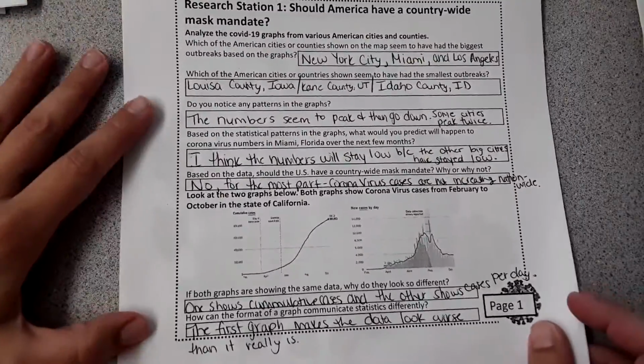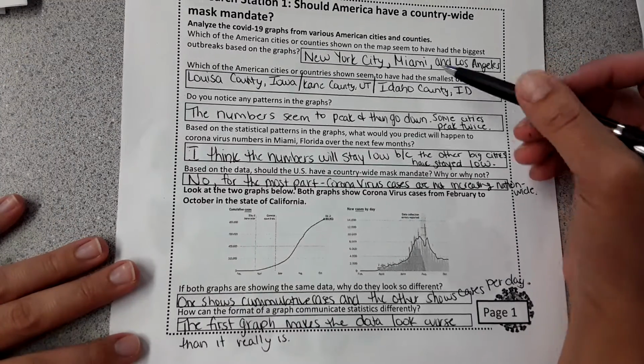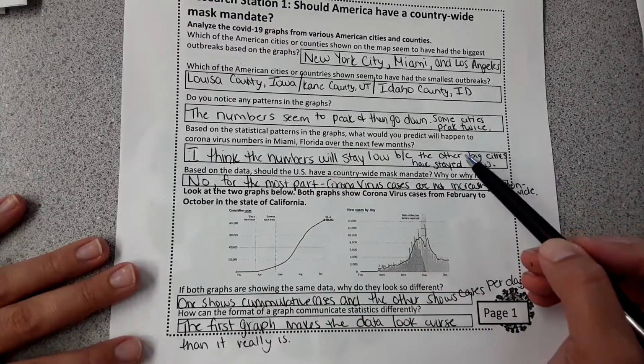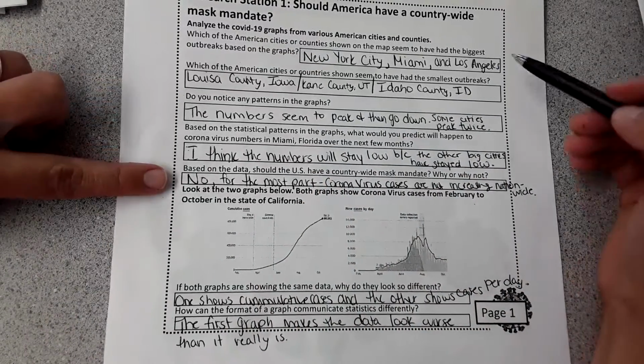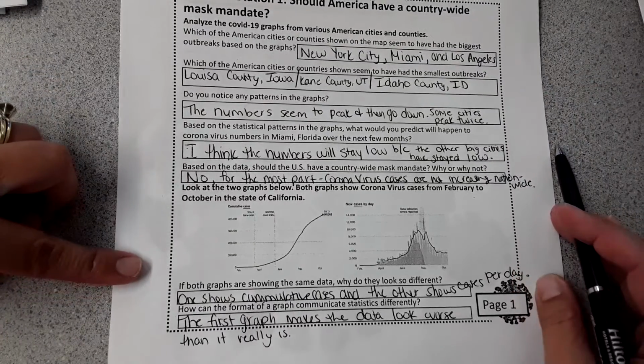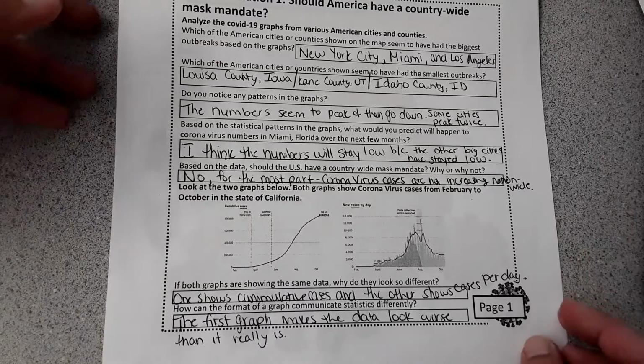So for station 1, in class I had a map set up with data for each city. What you can do is just copy this information down on your paper because you won't be able to use that data that I had up in class. So just pause this right now and copy this down on page 1.